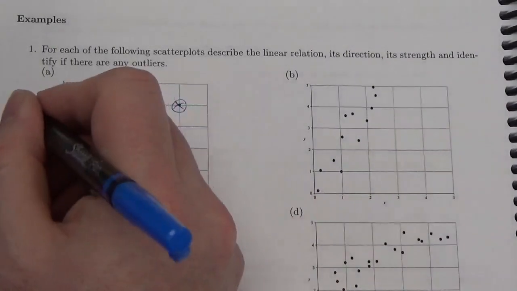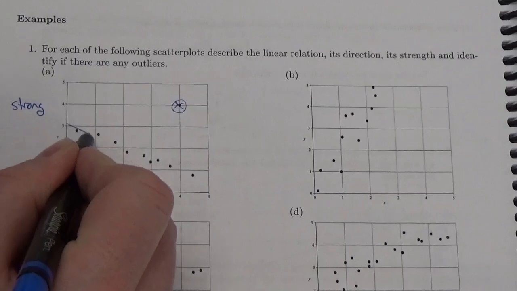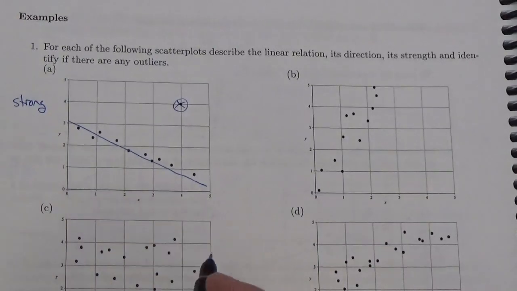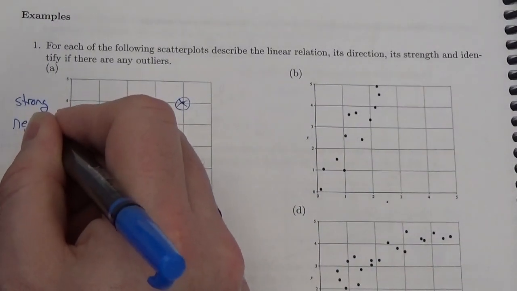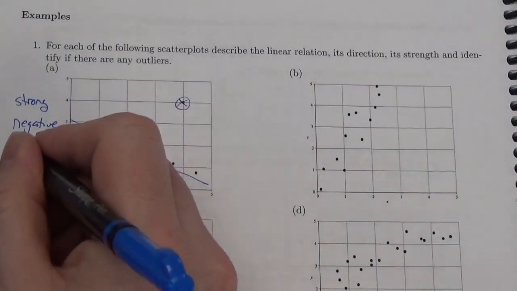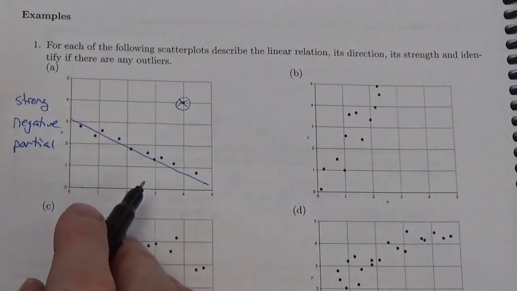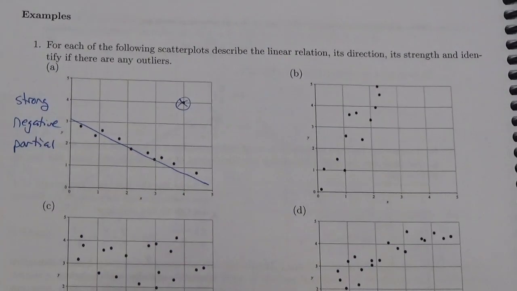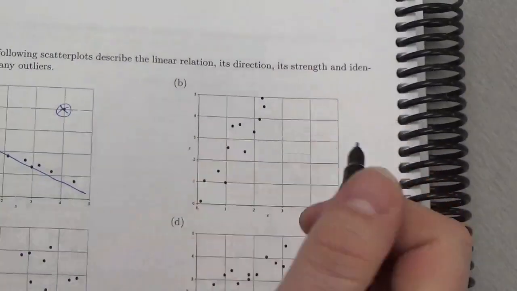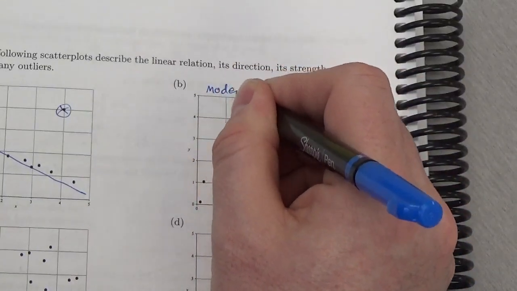Now, this is a fairly strong correlation. There's a really nice line that kind of goes through, oh, and I didn't even do that right. I should have pushed that up a little bit here, but there's a really nice line that goes through there. It is negative, okay? And because it's a linear relation here, and it doesn't go through the origin, I can say that this is partial. So it's a partial linear regression, it's strong correlation, and it's a negative relation as well. Over here for this one, not quite so tight around a given line here. So this is, I don't know, this is moderate to strong.